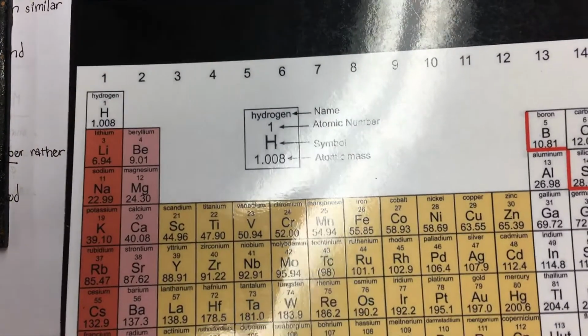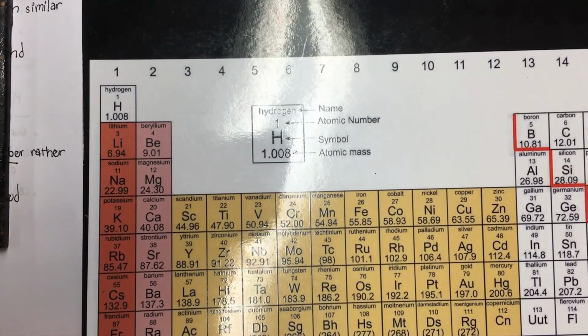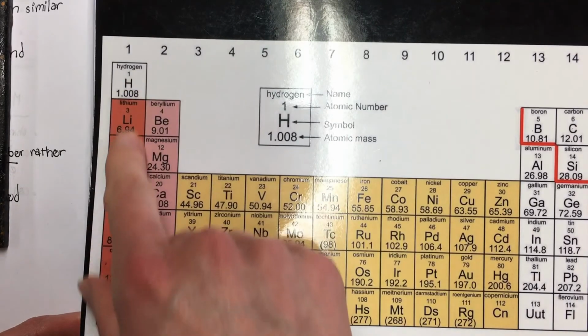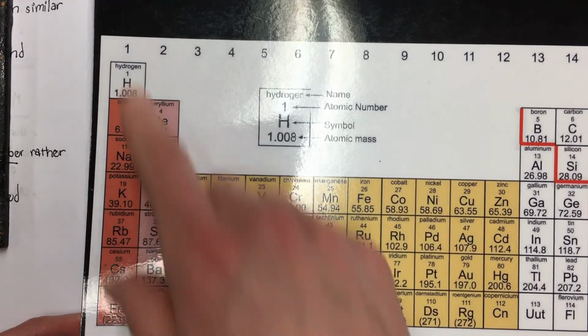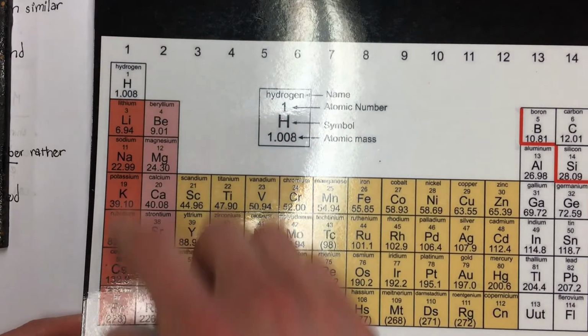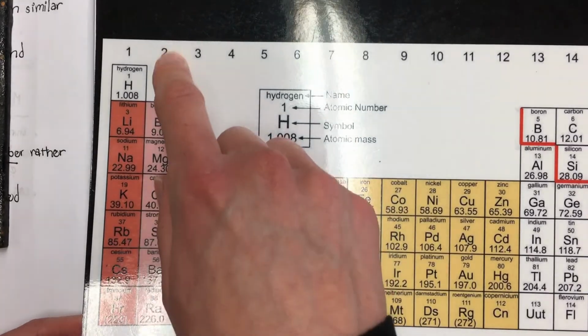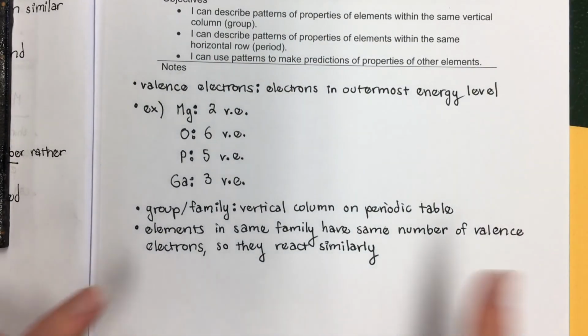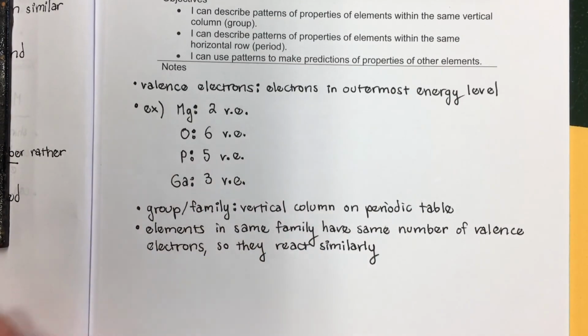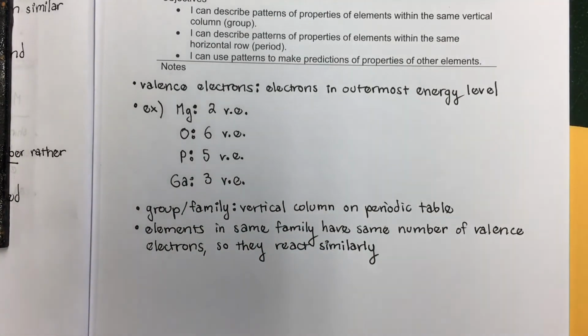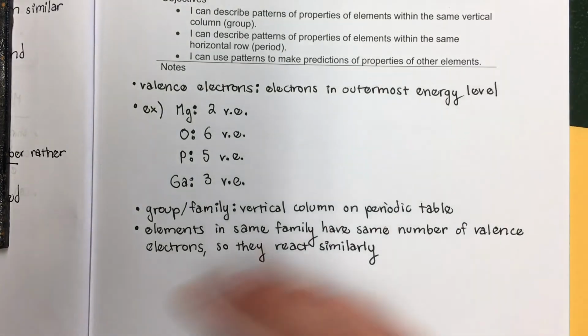Okay, so all of the elements in this first column, they are all going to react in similar ways to each other. Same thing with all the elements in the second column. And that is because all the elements in the first column have the same number of valence electrons. So that is very important.